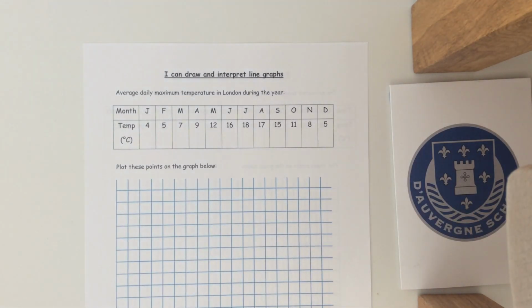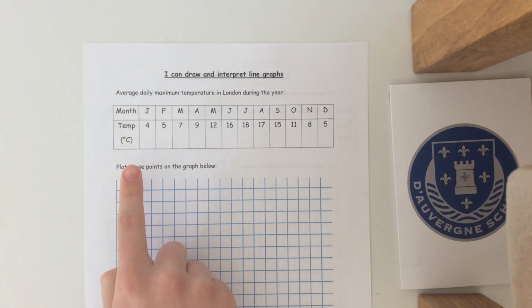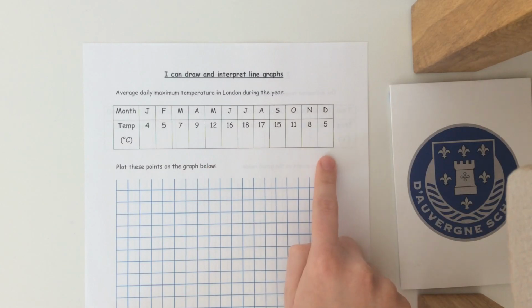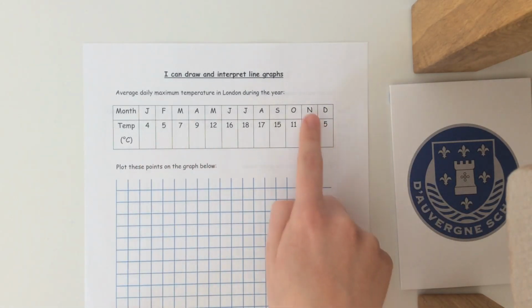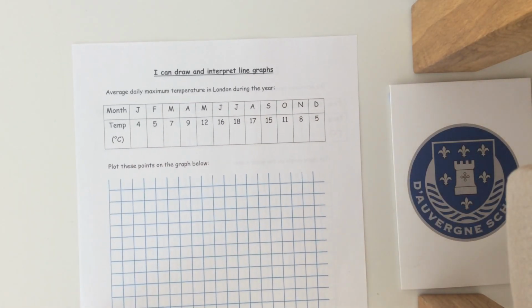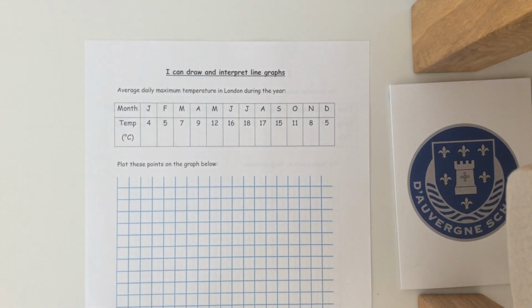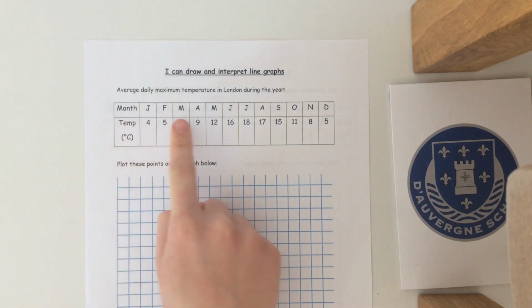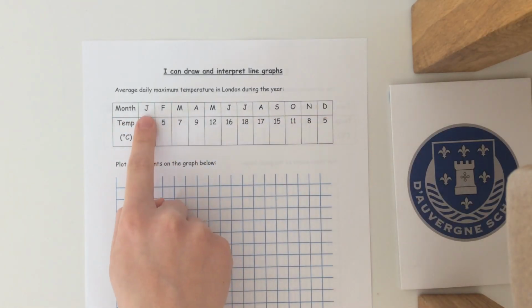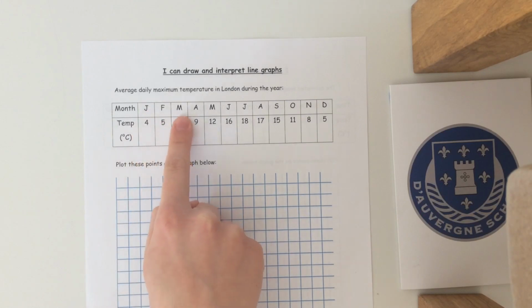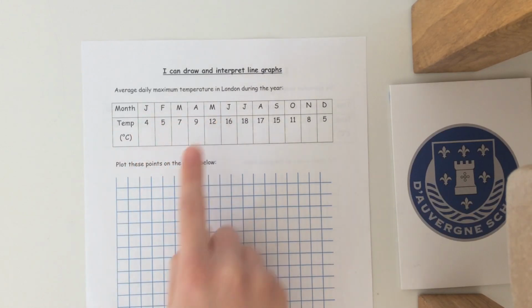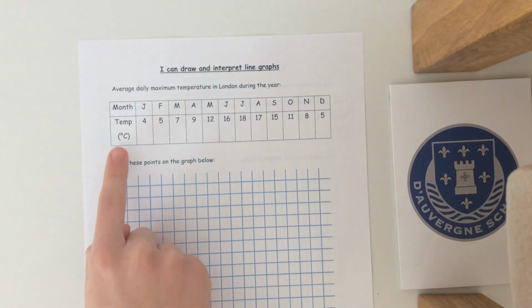So let's look at our table of information on our sheet. We need to plot this information onto our graph. Notice that it's presented in a table with the data in rows and in columns. So looking at this table and the information in our table, what do we think our title will be? It's given us months of the year, J standing for January, F for February, March, April, May, etc. And it's got a temperature in degrees Celsius.